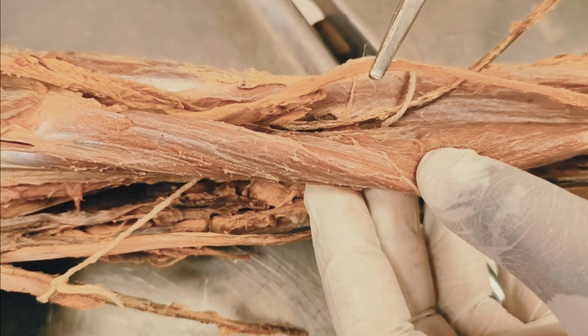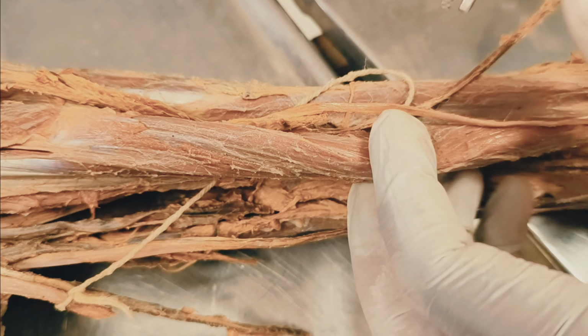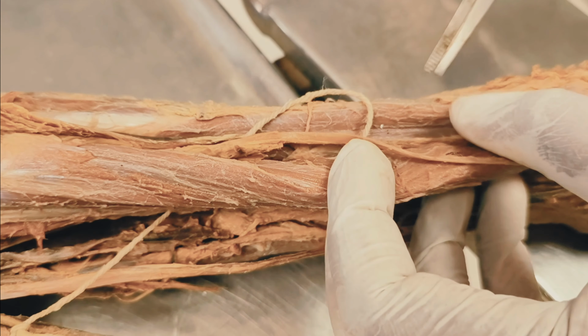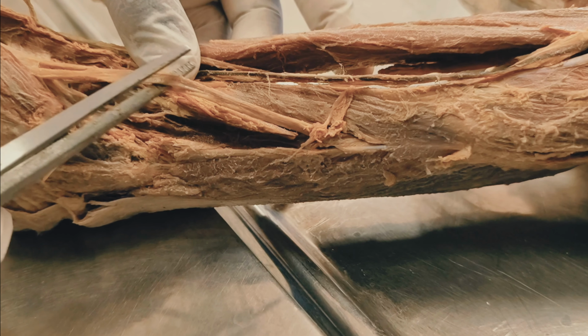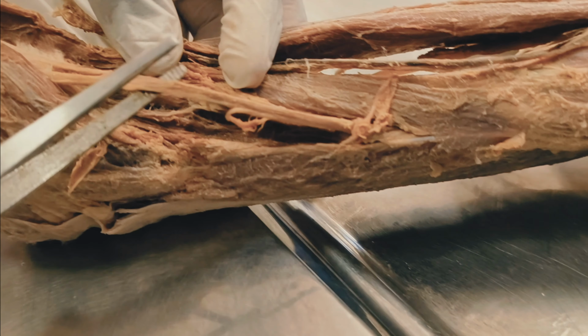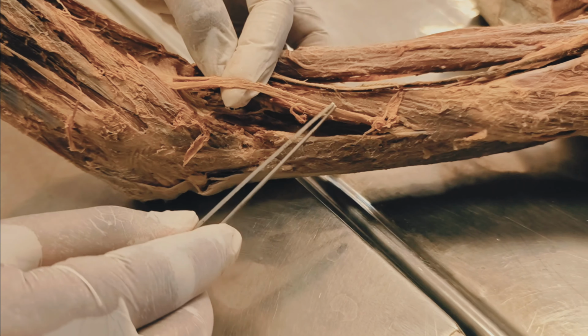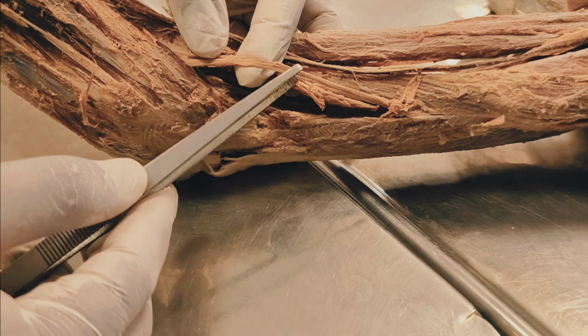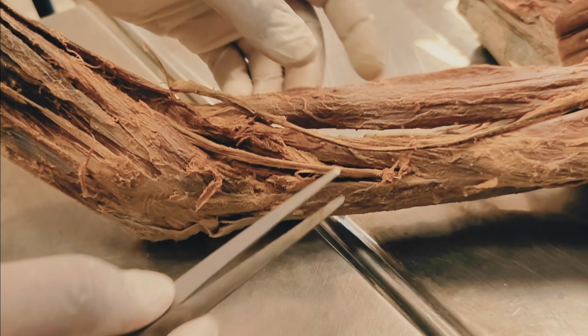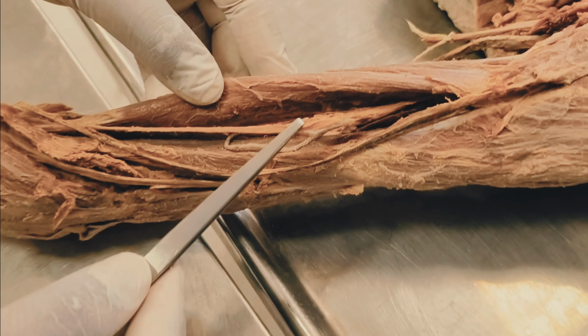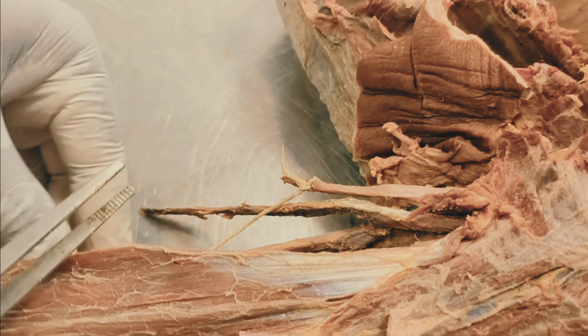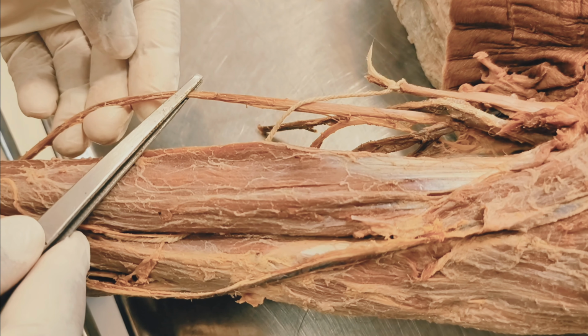This is the musculocutaneous nerve. And most laterally in the arm, and a content of the cubital fossa, is the radial nerve. So this is the radial nerve. Then we have come across the musculocutaneous nerve, then the median nerve, then the ulnar nerve.